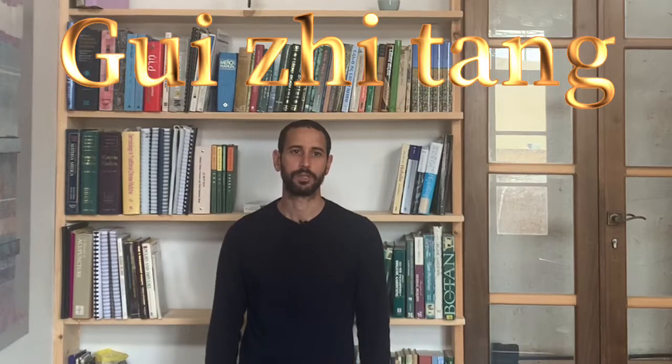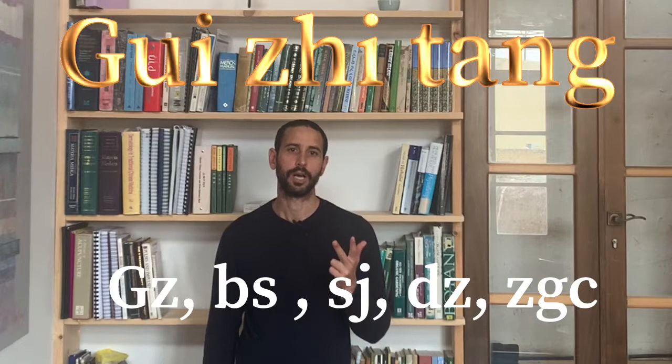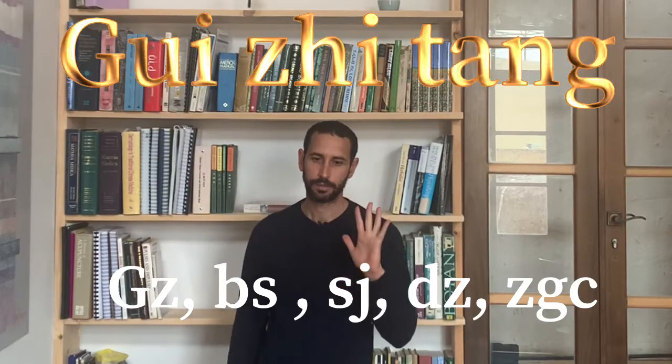So we're going to talk about variations of Guizi tang, the formula which we talked about before that contains the herbs Guizi, Baishao, Shenjiang, Dazhao, and Zigancao, these 5 herbs.